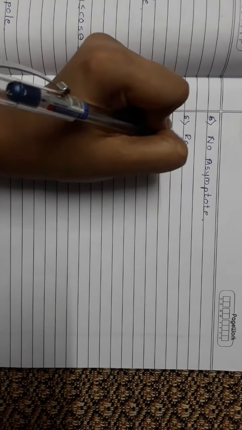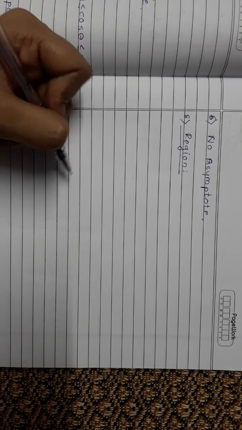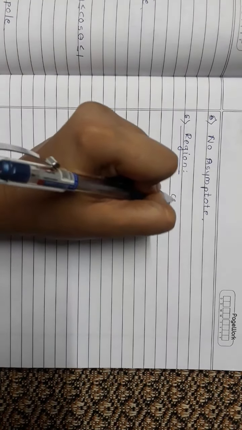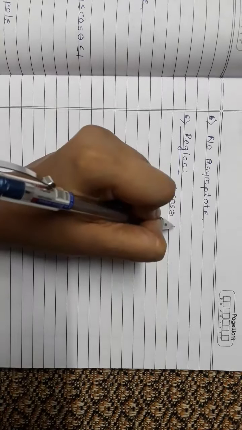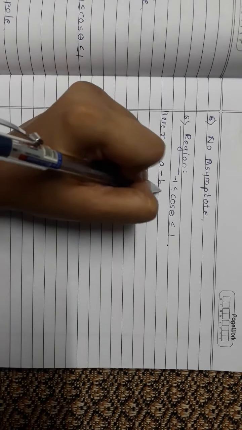Okay, and let's go to the next rule, that is region. Here again I am going to figure out the region of presence. How to figure out that? That is, cos theta lies between minus 1 to 1. The region will be the same. What is r? R is a plus b cos theta.